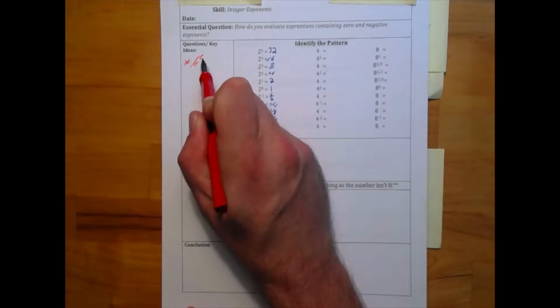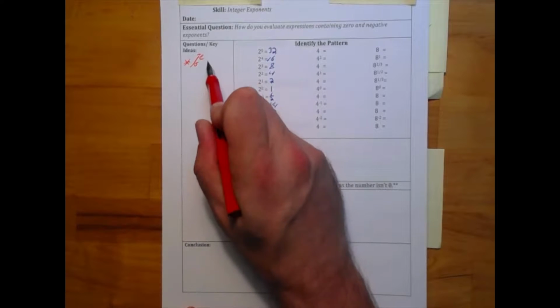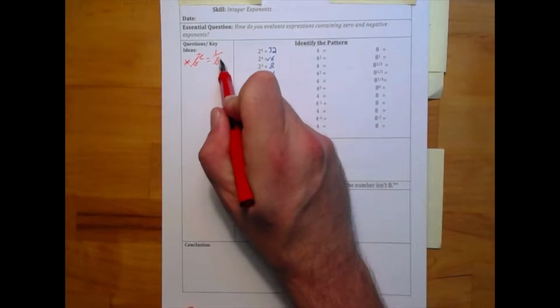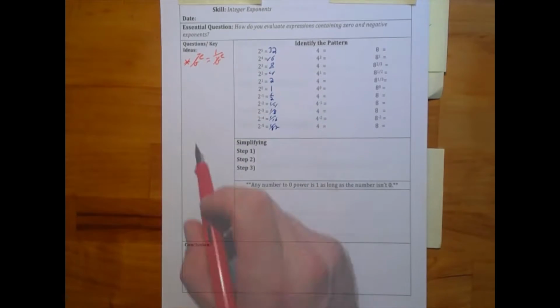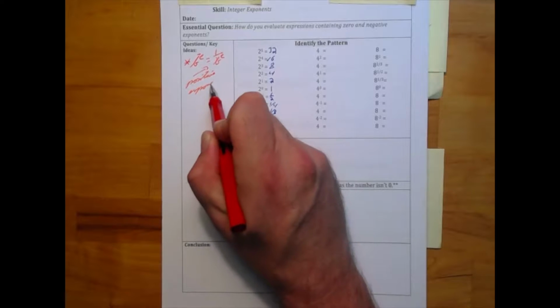That can give us a special note that b to the negative e is the same as 1 over b to the e. So the negative exponent moves that number into the denominator, making the exponent positive.